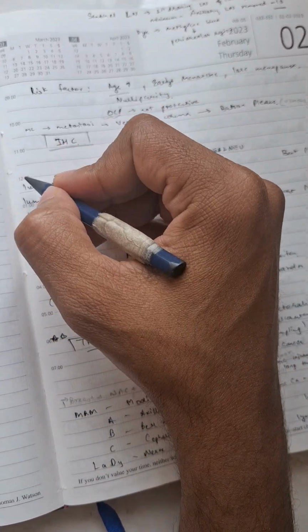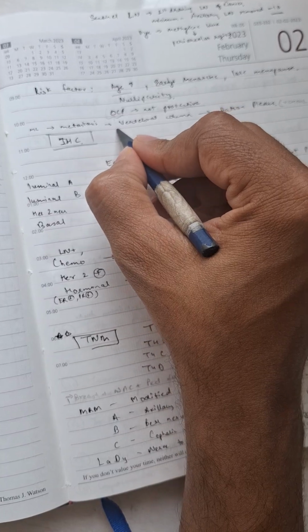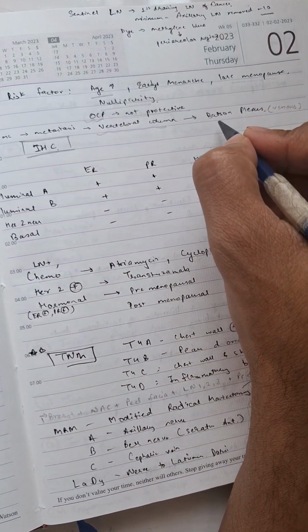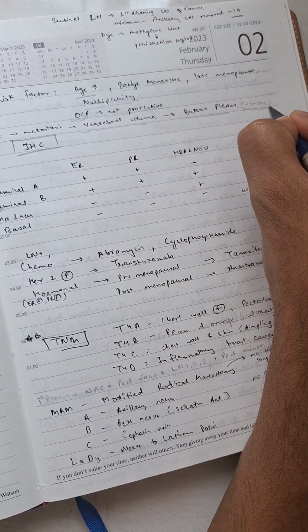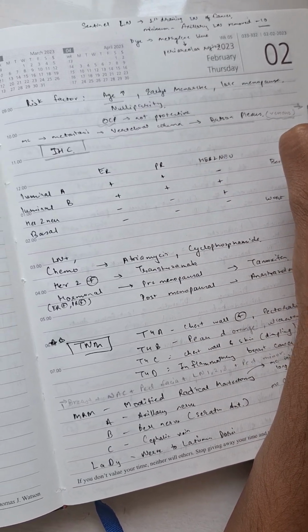What is the most common metastasis site? It is the vertebral column, and it is reached via Batson plexus, which is a venous plexus. This question was asked in January 2025.